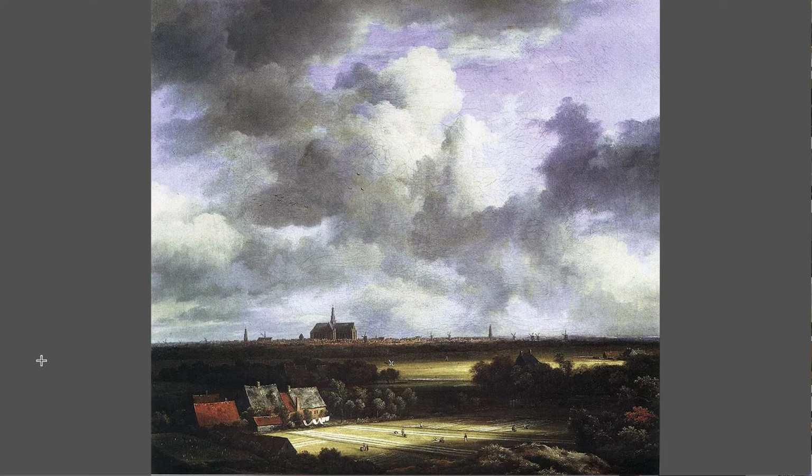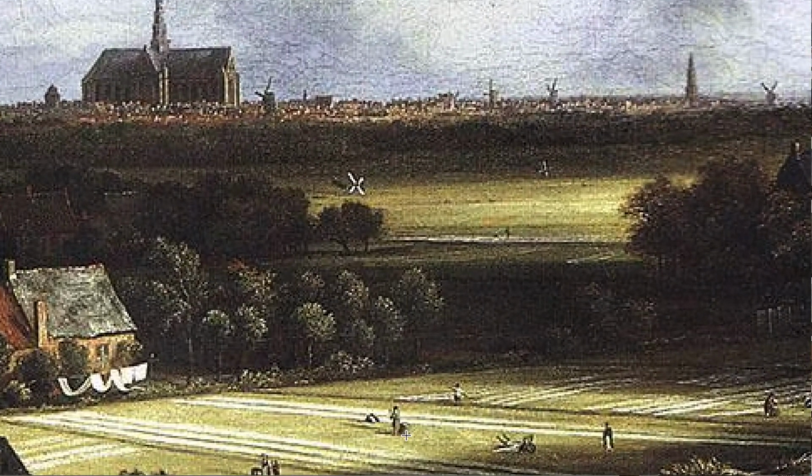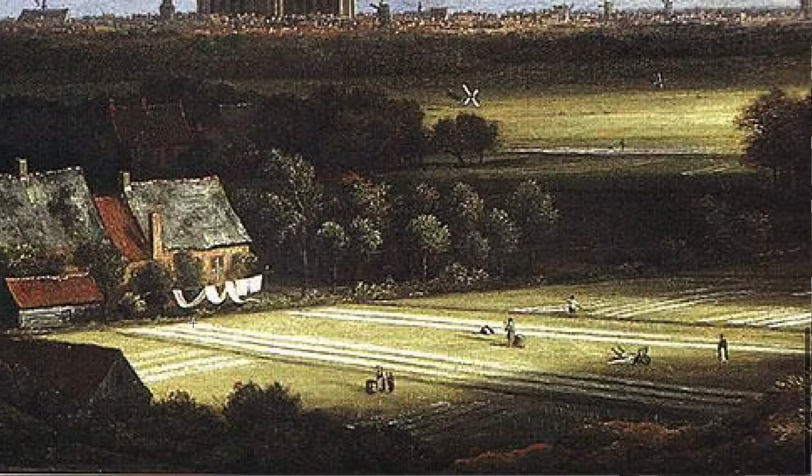What's going on in the picture is, if you look closely over here, they're bleaching linen. They would make linen in a loom, I guess, and they would make long strips, and they would lay them out on the ground, and they would be bleached that way as part of the process, apparently, of making linen.